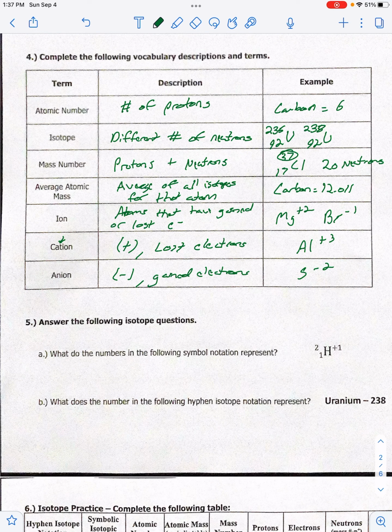All right, so number 5, it says, what do the numbers in the following symbol notation represent? Remember, this top number here is your mass number, which is your protons plus neutrons. This bottom number is your atomic number, which is just your number of protons. And this right here is my charge, also called an oxidation number.